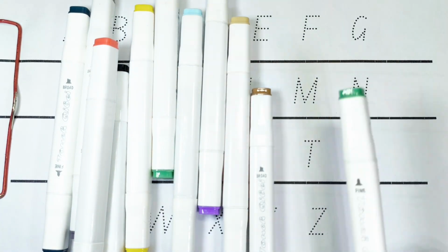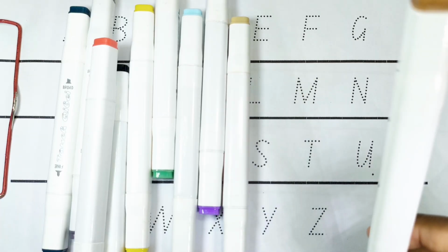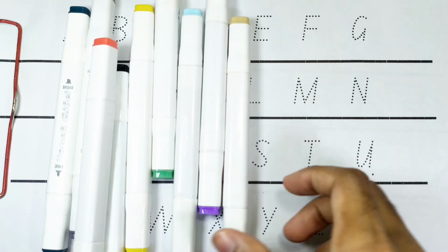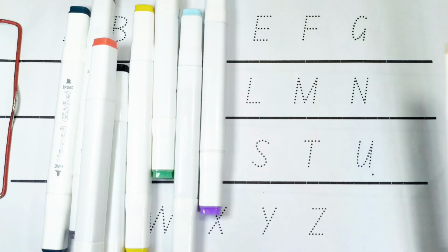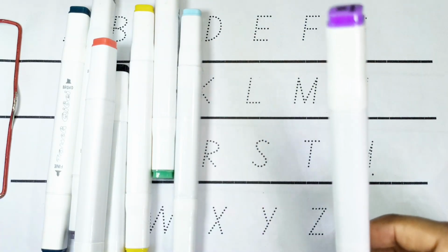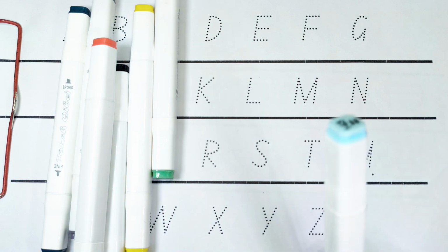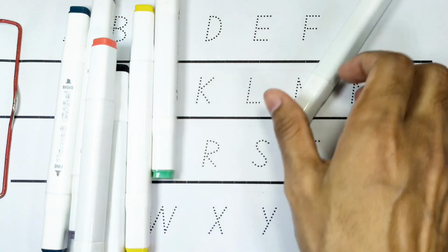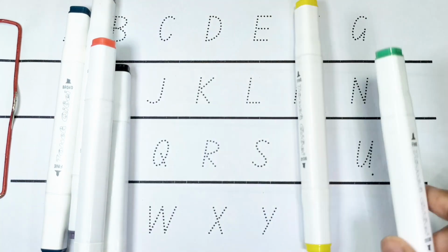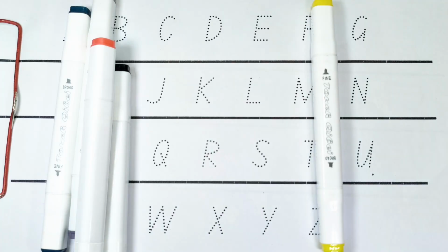Kids, the next one is emerald green color. Rose beige color. And the next one is cream color. Kids, the next one is lavender color. Stay with us. The next one is mint blue color. The next one is vivid green color.